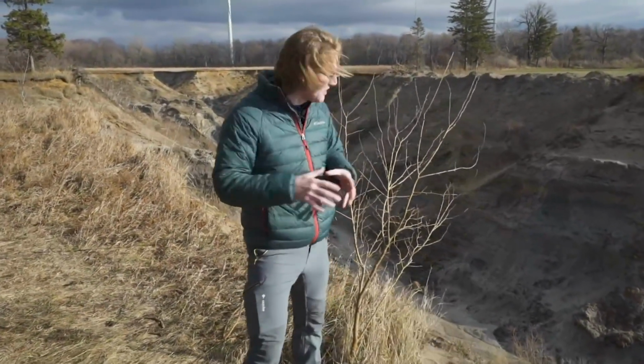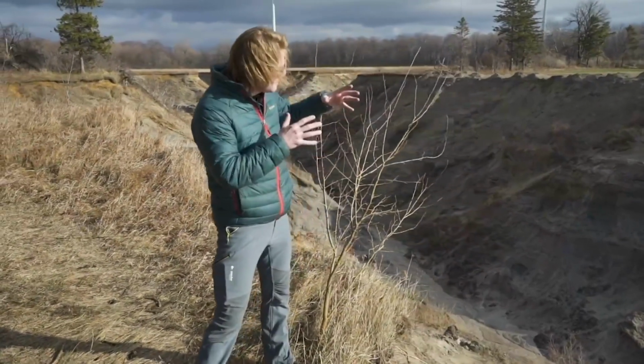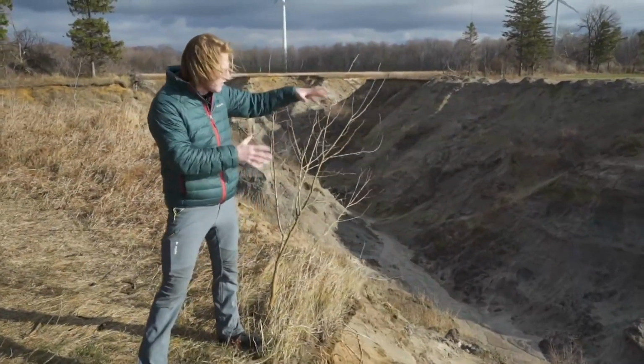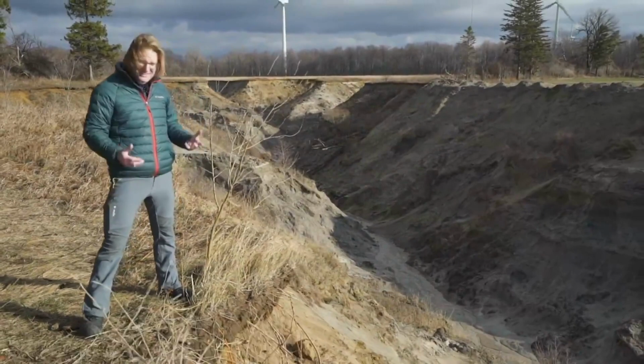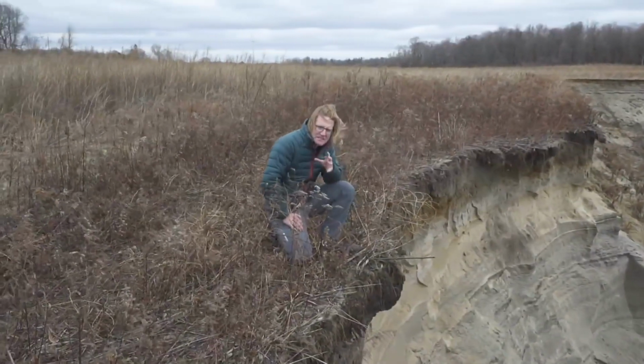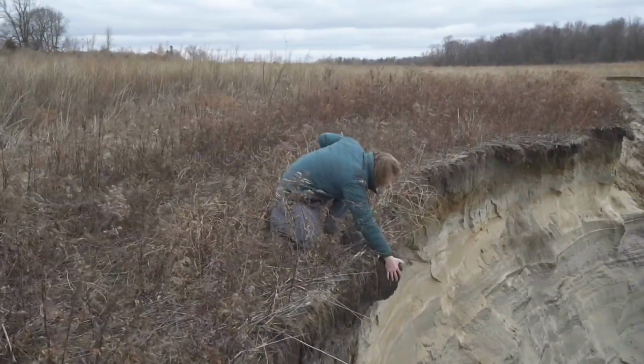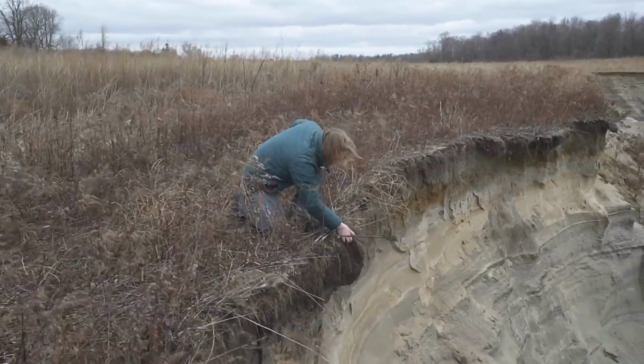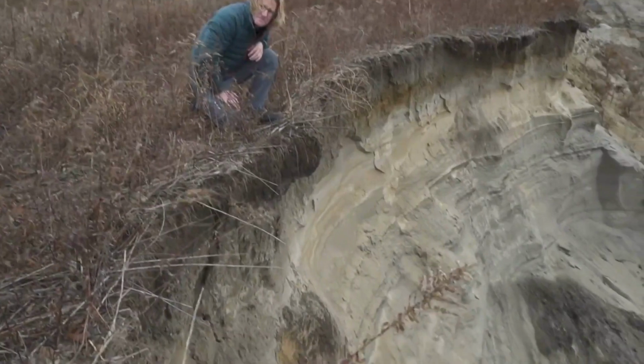Once that cover is gone, the water can get down through the topsoil into the sand and give you this tremendous amount of erosion, which has created this gully or ravine. Every year, 75 billion tons of topsoil is lost to erosion in processes like this around the world.